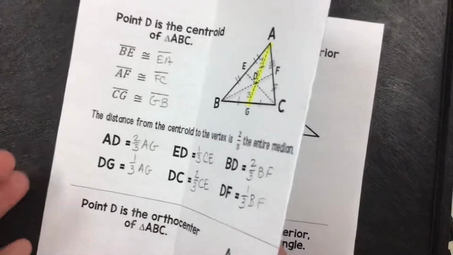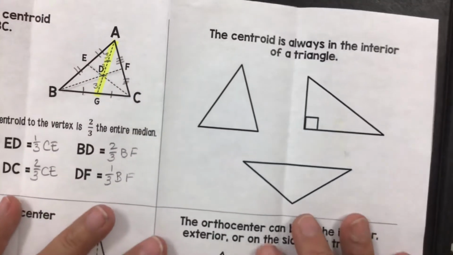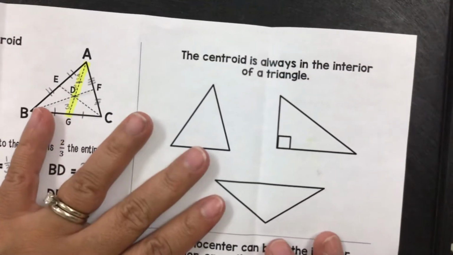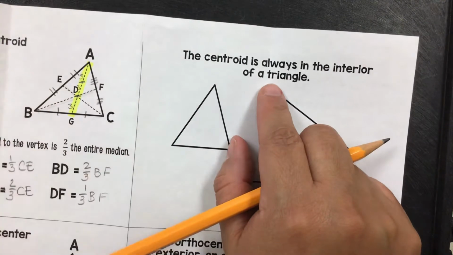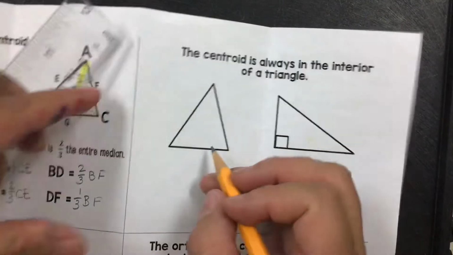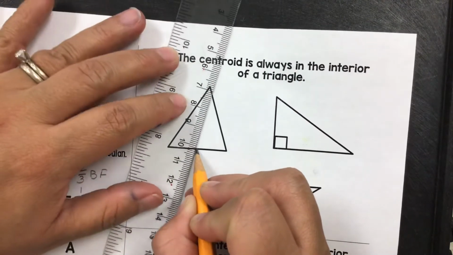Let's draw the centroid. When all the medians meet, it's called a centroid. And centroids are always in the interior of a triangle. So let's draw some medians. What we want to do is find the middle and go to a vertex.